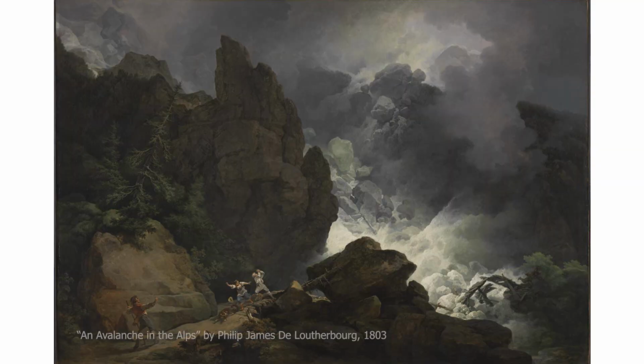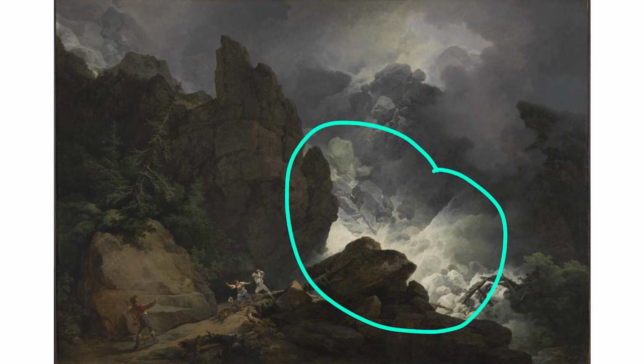So if we take a look at Mr. Philip's painting of his avalanche here, the key idea with leading lines is that they're a guideline to direct us to the main subject. So over here, I would probably believe that the avalanche is the main subject compared to the figures that we have on the side.